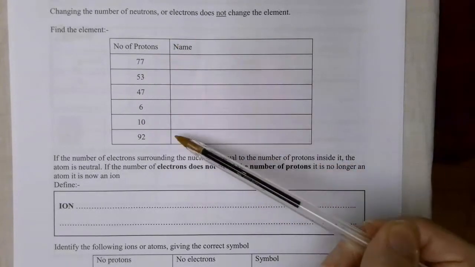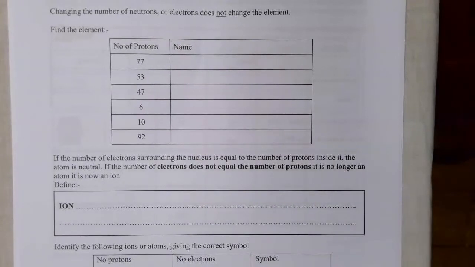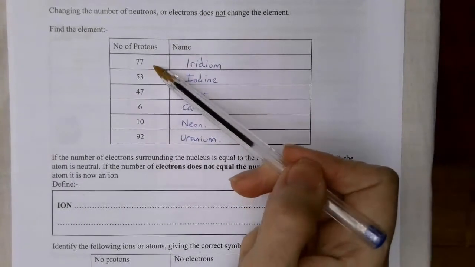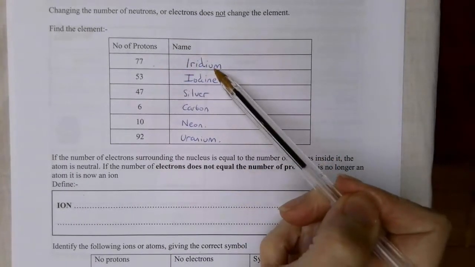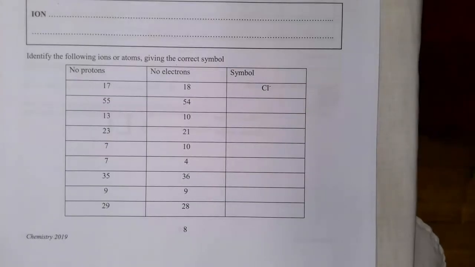So I'd like you to use your periodic table and find the names of these elements. So there you have the completed table. It's just a simple job of looking up the number of protons, and that will give you the element. So where the number of protons equals the number of electrons, you have a neutral atom. However, if you change the number of electrons, remember you're not going to change the element, you're just going to change it from an atom into an ion.